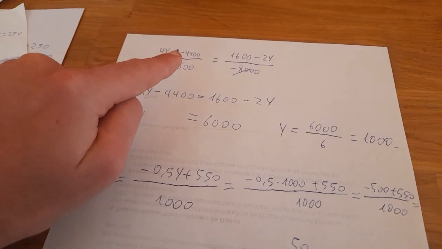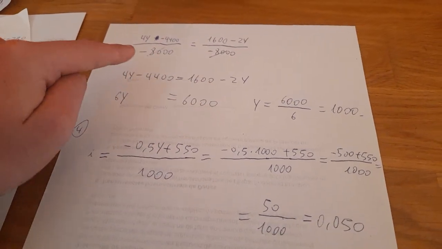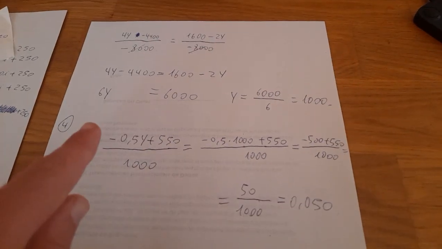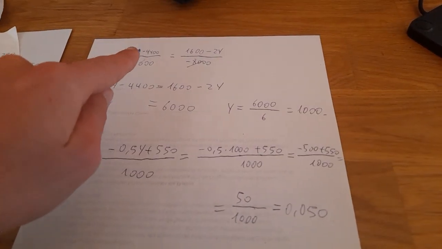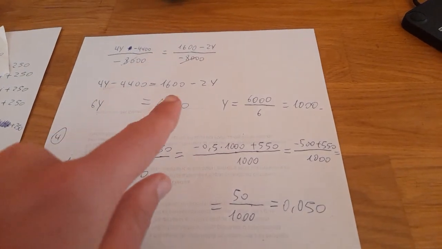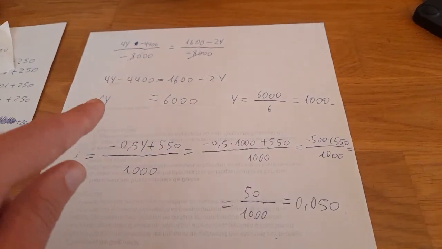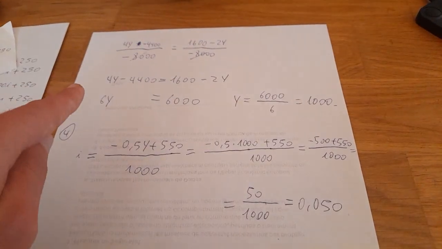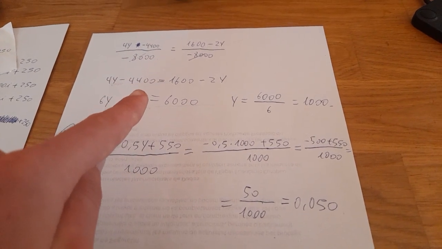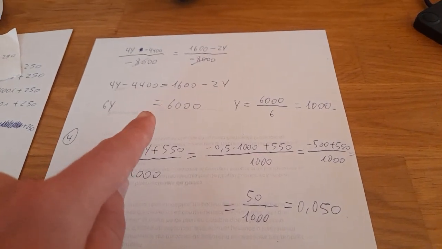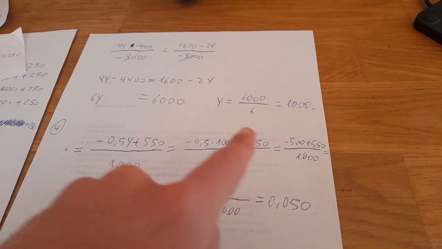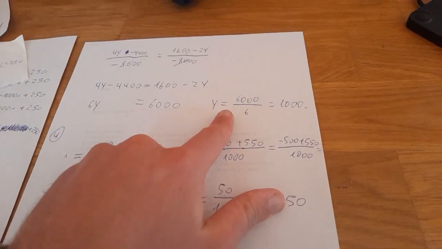4y minus 4400. And now we can already get rid of the bottom part of the fraction, and we have only the top part of the fraction. So 4y minus 4400 equals 1600 minus 2y. We do this, and then we just isolate y. Again, basic algebra. 2y goes to the right, to the left as positive, so 6y minus 4400 goes to the right as positive, so 6000, and then we just divide 6000 over 6, that is 1000. That is our equilibrium output.